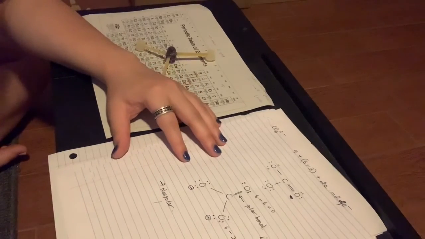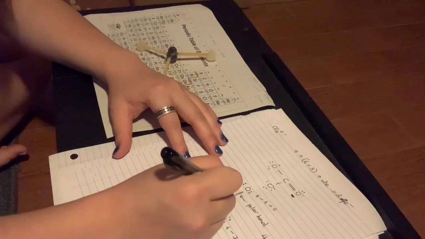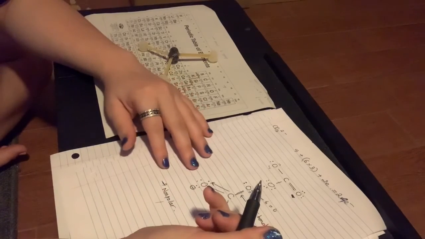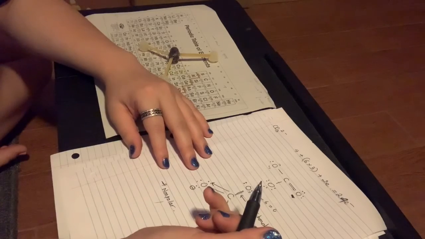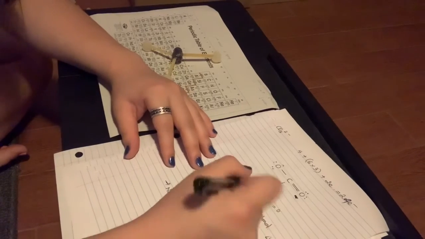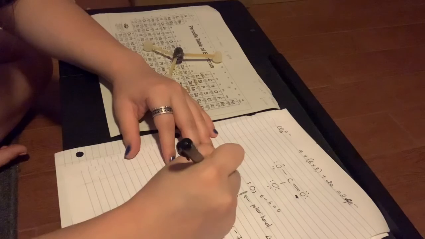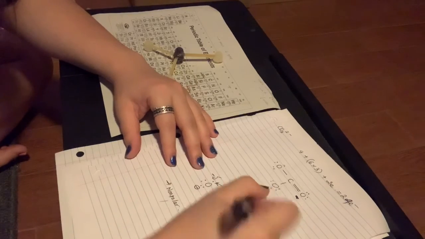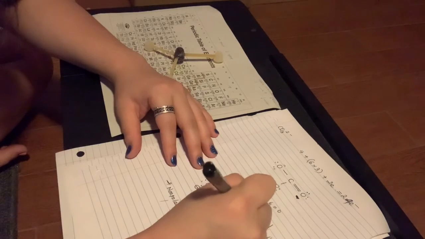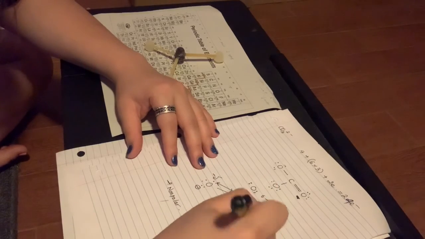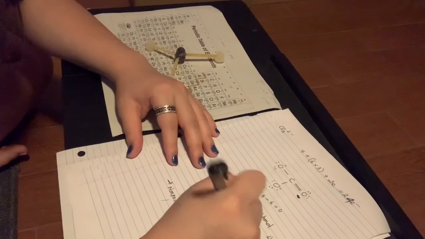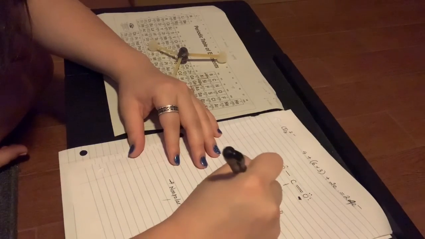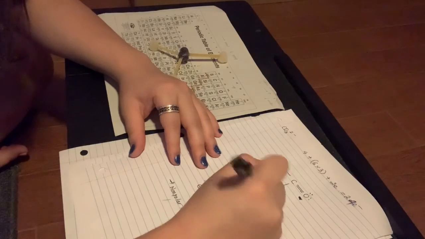Okay, so I'm going to draw the delta notation because oxygen has more electronegativity, so it's going to have the negative delta notation, and carbon is going to have the positive sign. Right here. Okay.